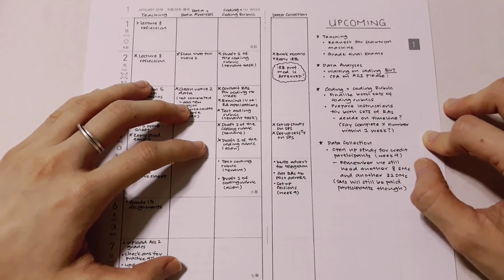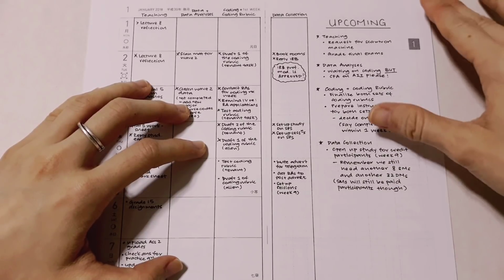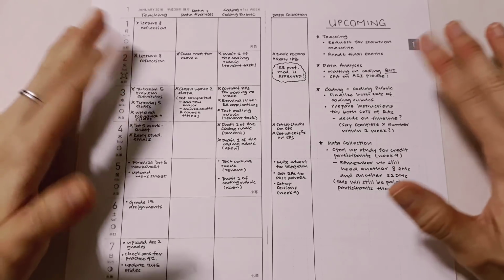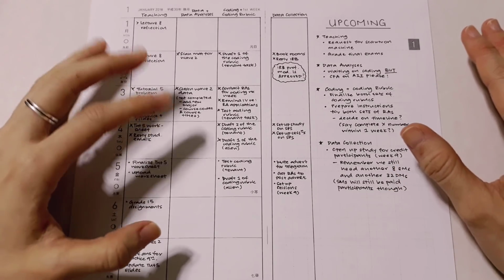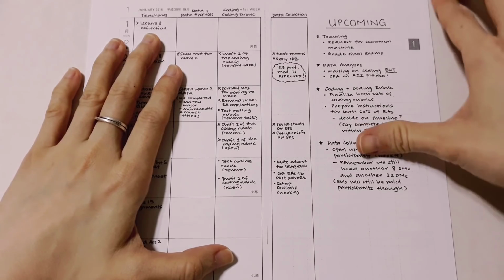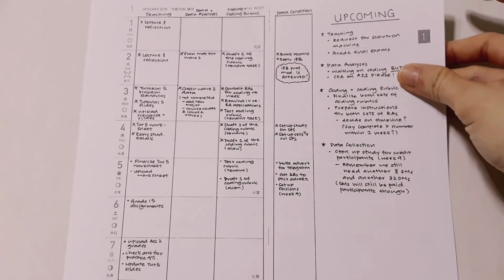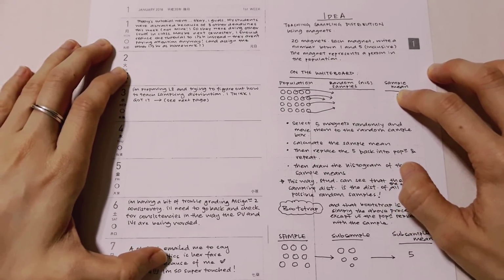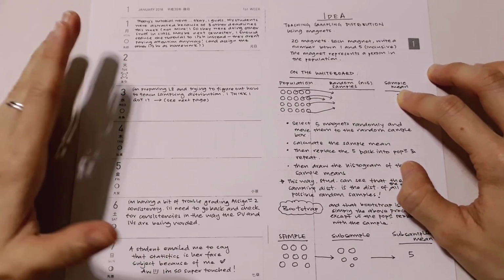You can use the remaining space here for upcoming tasks. This spread will be particularly useful for people with multiple projects because you get an overview of the status of your projects all in one page. All right. You can also use the weeks as a work journal.